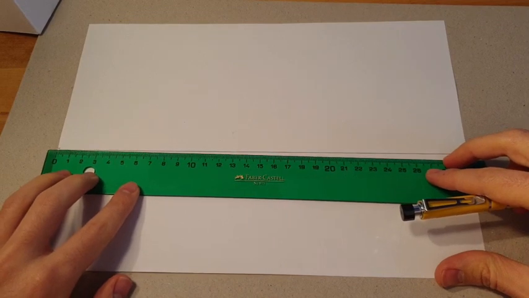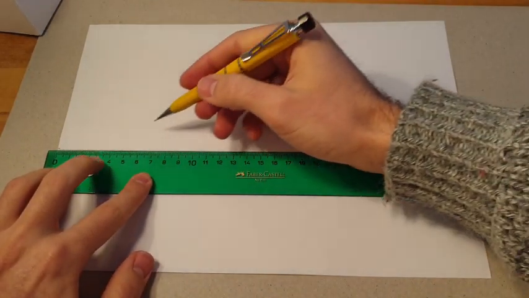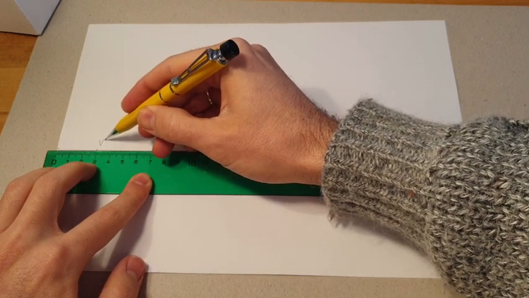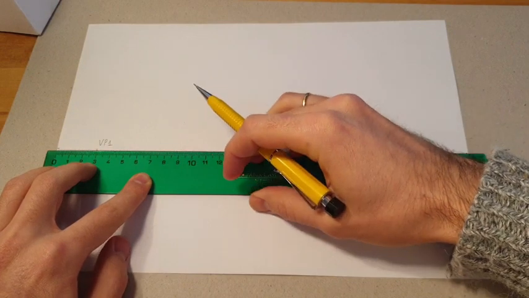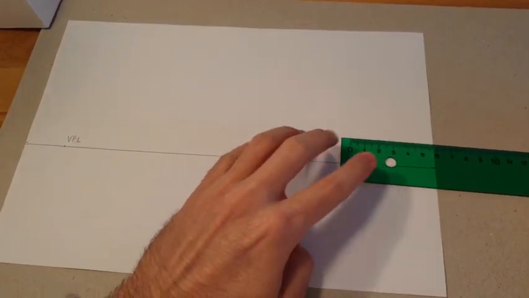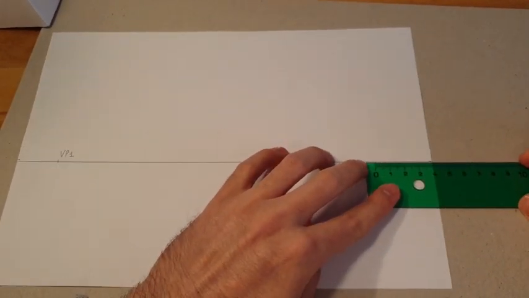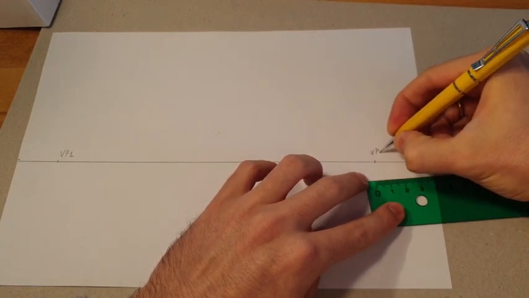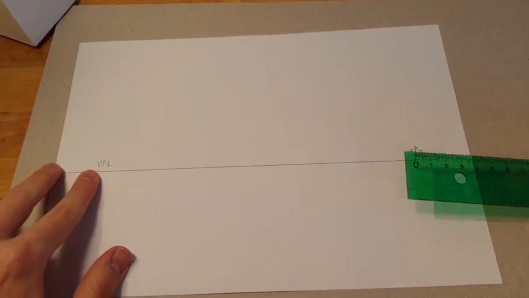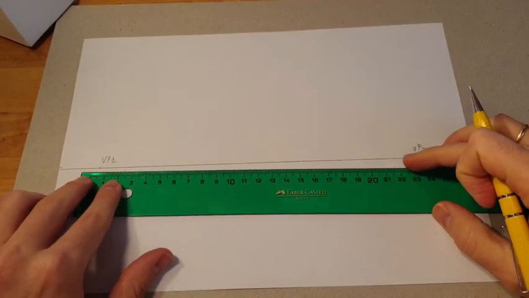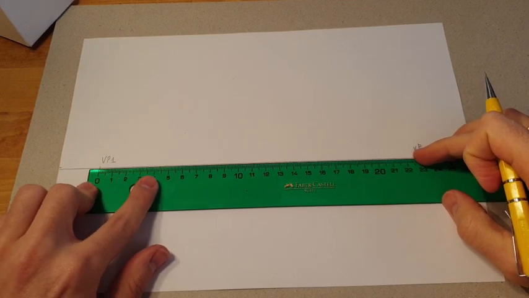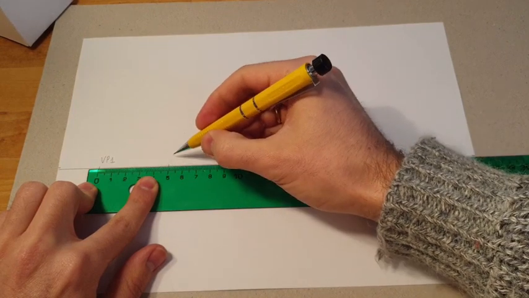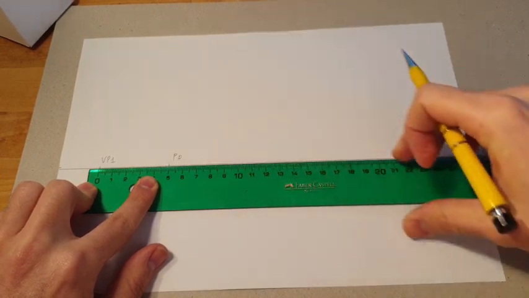At the vanishing point 1, 3 centimeters to the left, mark VP1, and the vanishing point 2, 4 centimeters to the right of the edge of the sheet of paper, vanishing point 2. Let's add now the principal point, which in this case will be 5 centimeters to the right of the vanishing point 1. Okay.